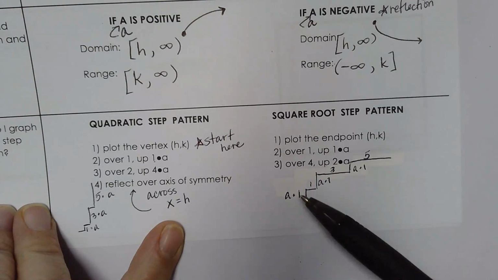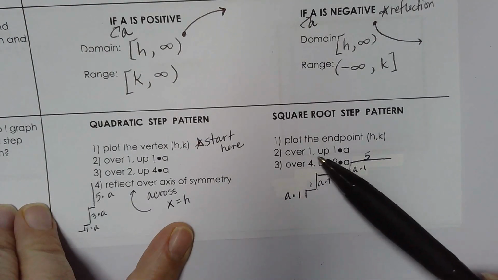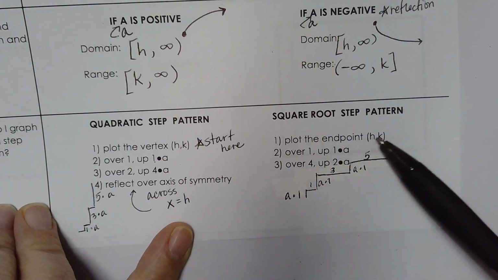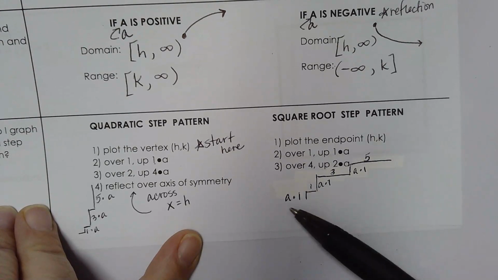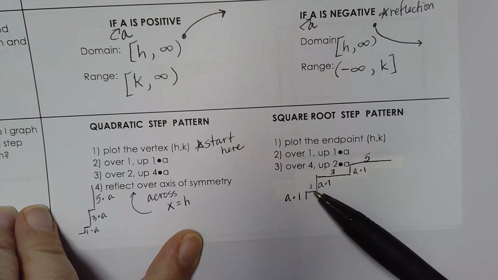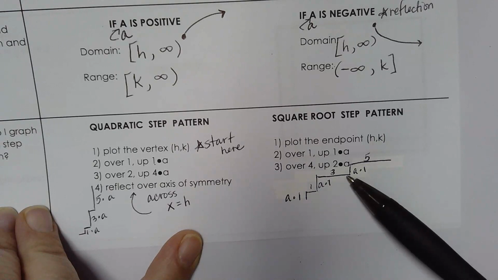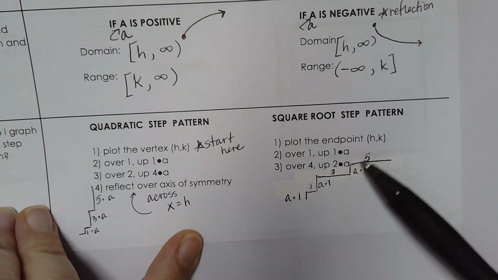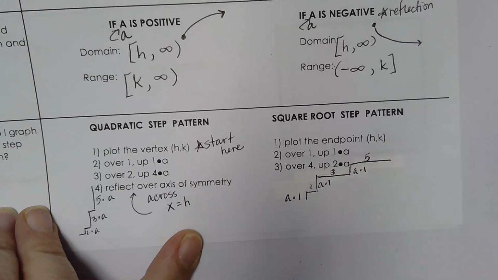So if a is 2, I'll go up 2 and over 1, up 2 more and over 3, up 2 more and over 5. If a is a third, I'll go up 1/3 times 1 over 1, up 1/3 times 1 again over 3, up 1/3 times 1 over 5, or down 1 over 3, or whatever.